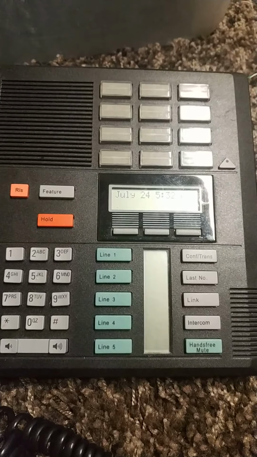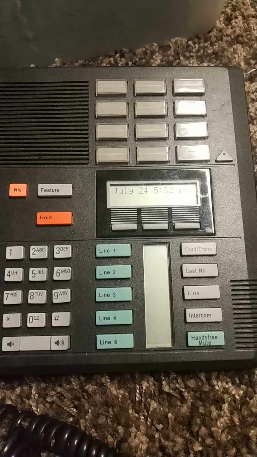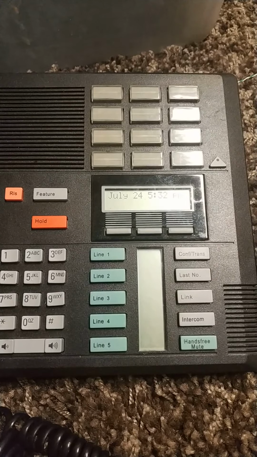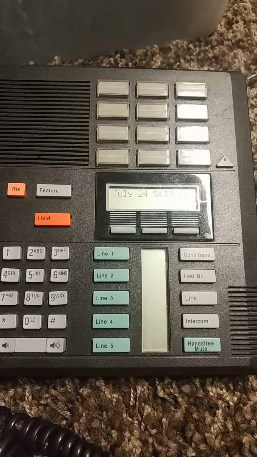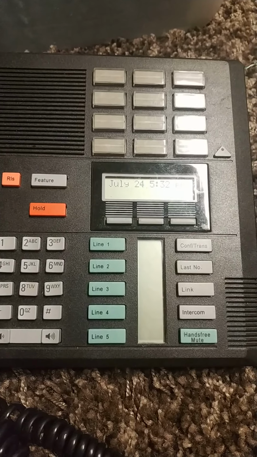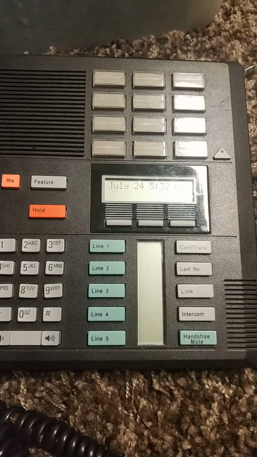Now, this feature will take some playing around with in the auto log settings, but that is a good start, and you'll just have to narrow it down to how it best suits the way you use your phones and the way your users use their phones.